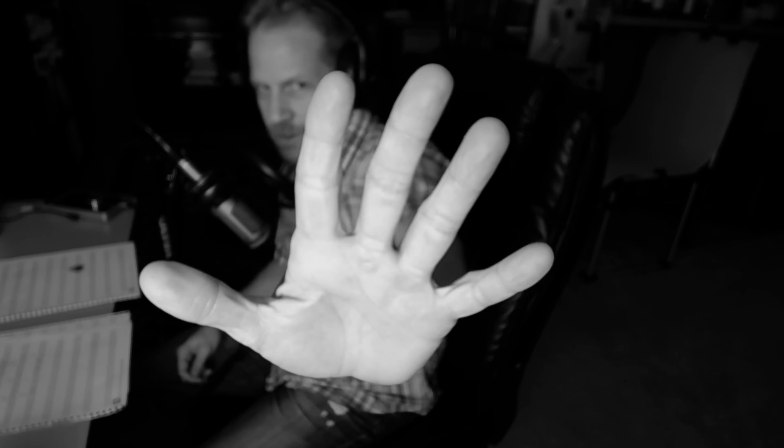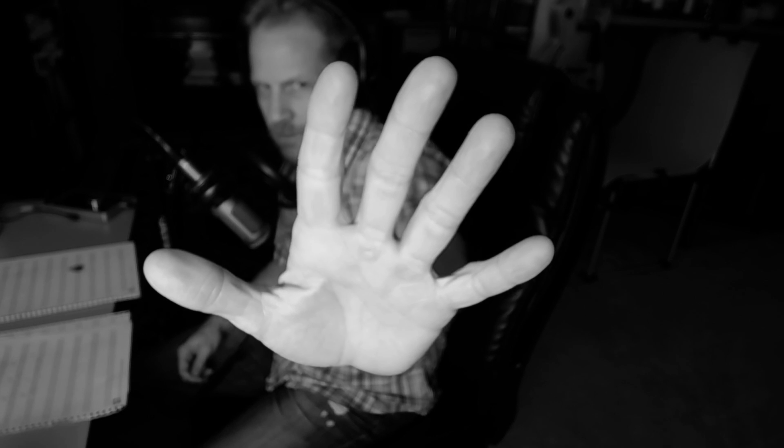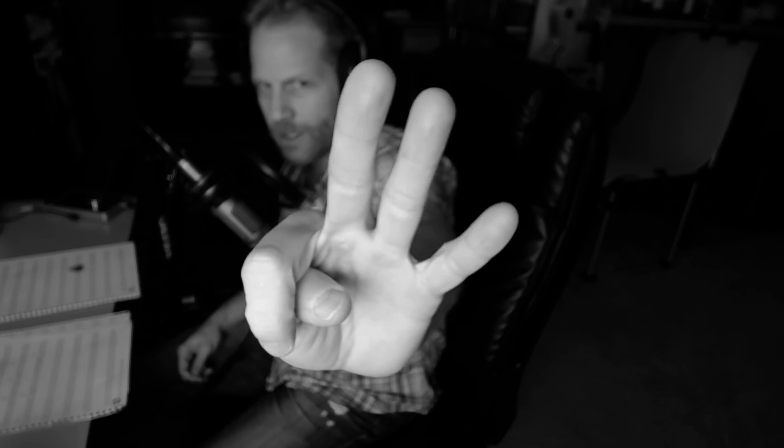Today we're working on the pentatonic scale. It is a 5-note scale. So we're going to do this in 5, 4, 3, 2, 1. Let's do it.